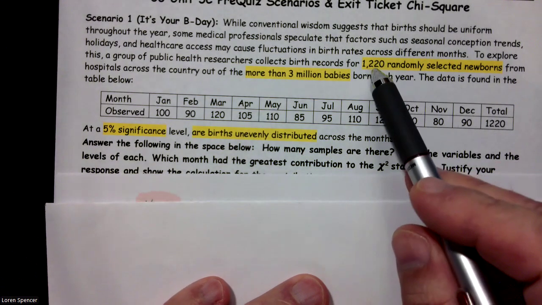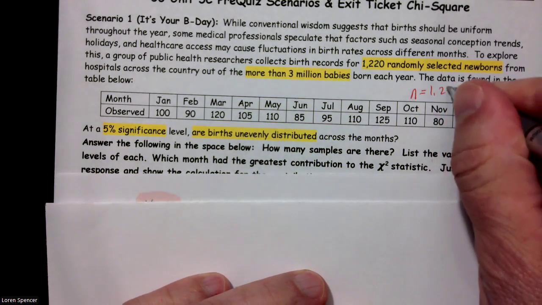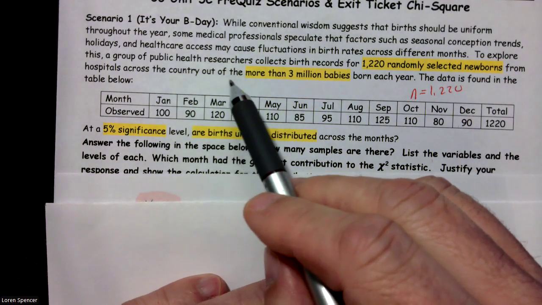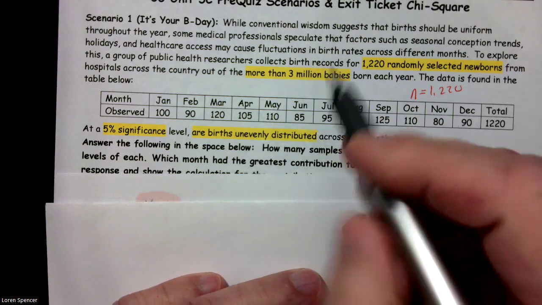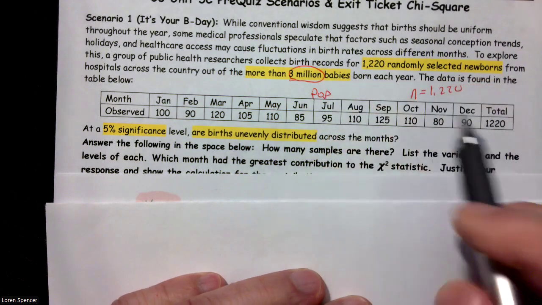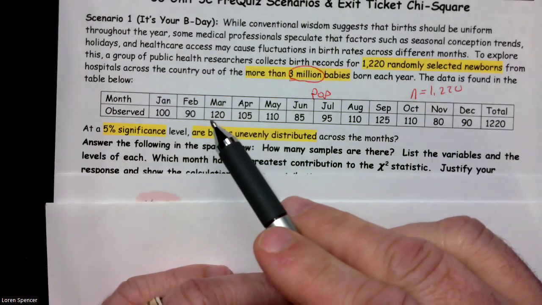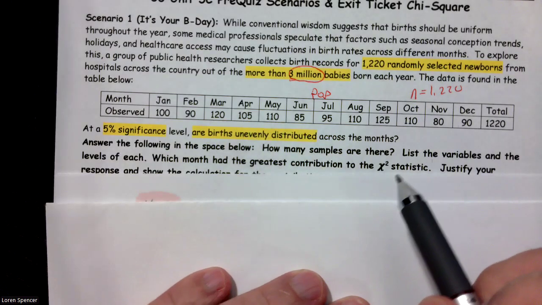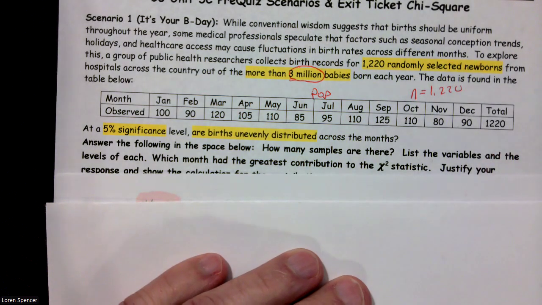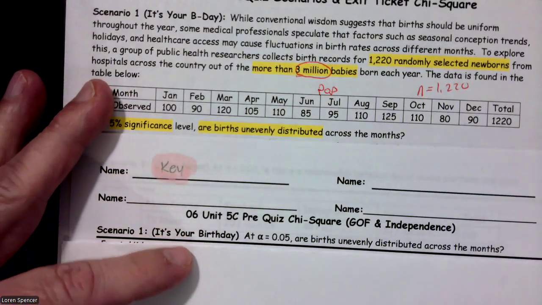All right, so it looks like we have a sample size here of 1,220 from hospitals across the country out of the more than 3 million babies born last year. So it looks like right here we have a population. All right, the data is found in the table below. So we have 100 born in January, 90 in February, and so on. At a 5% significance level, are births unevenly distributed across the months? So that's where we begin.